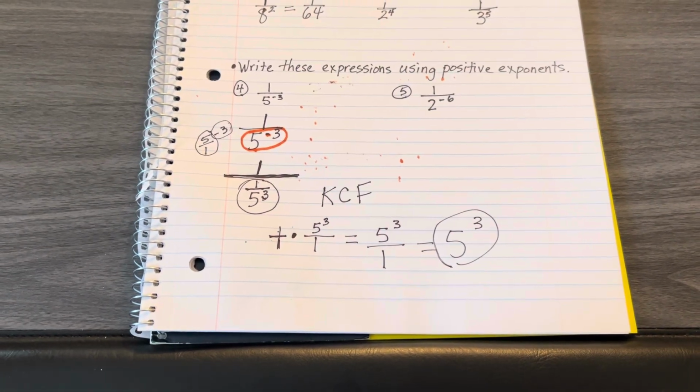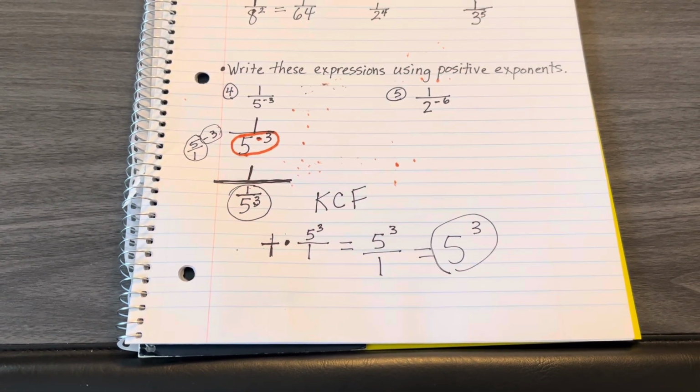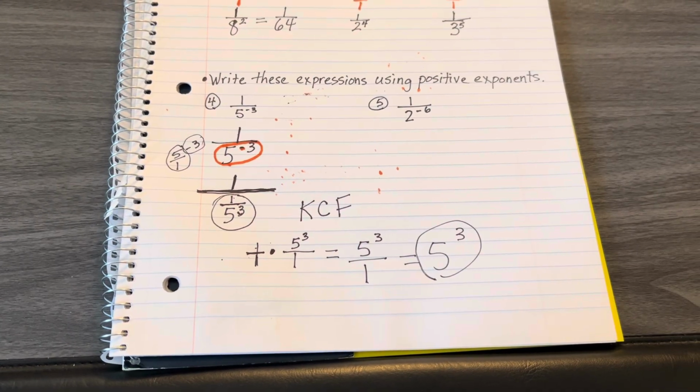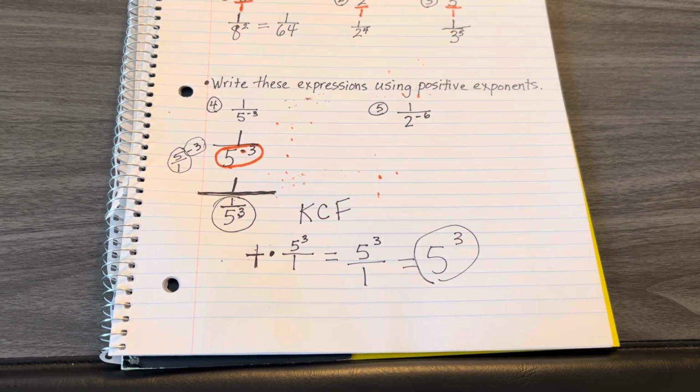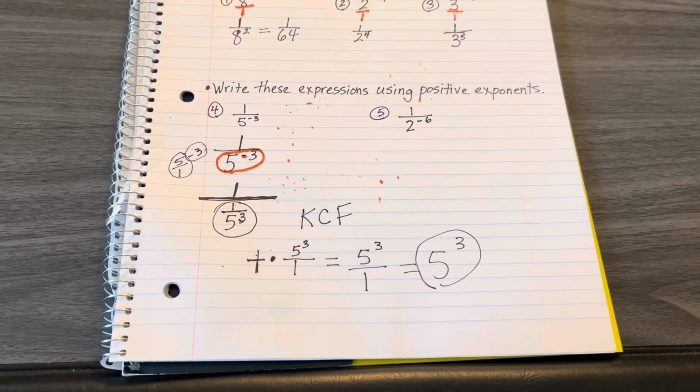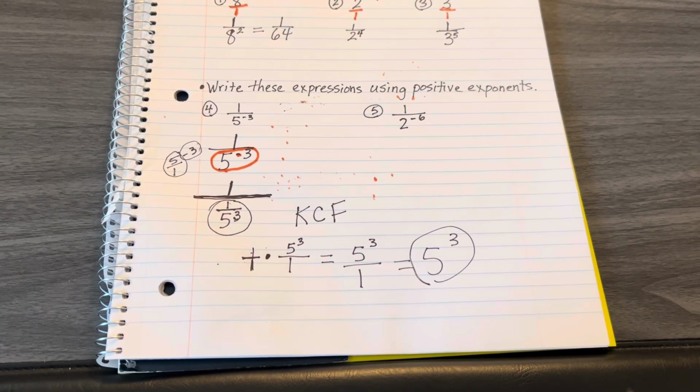I'm going to stop there because the video is getting a little long. The other one is exactly the same. You do it exactly the same way. So that gives you some examples that will help you with your homework.